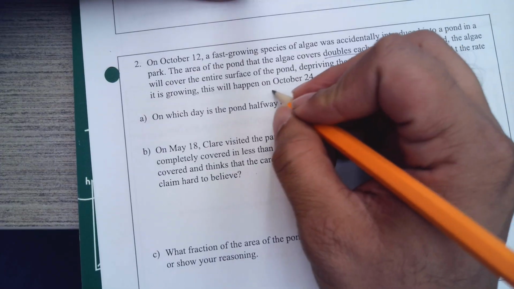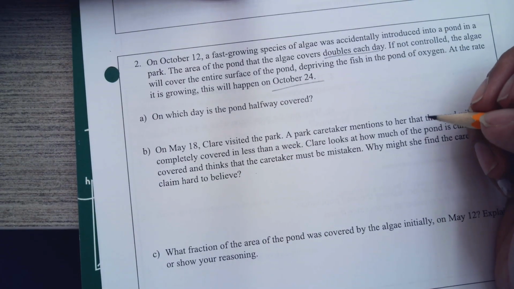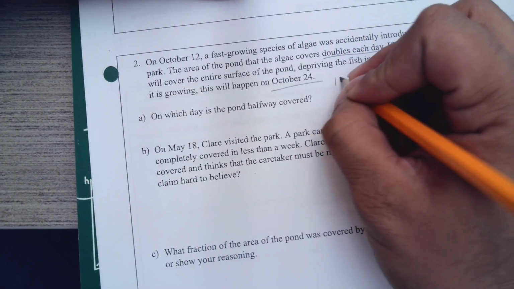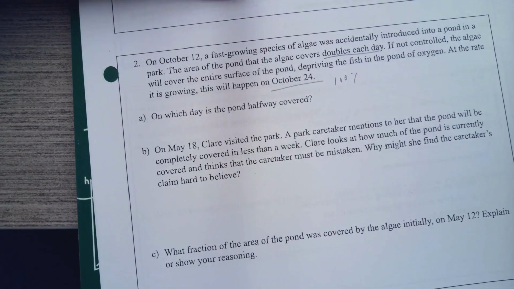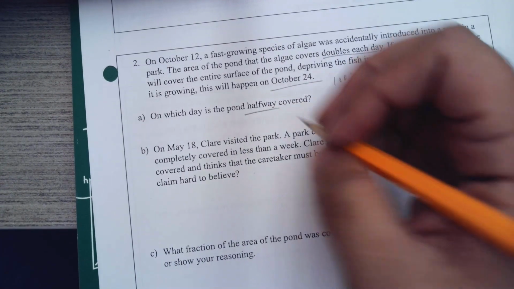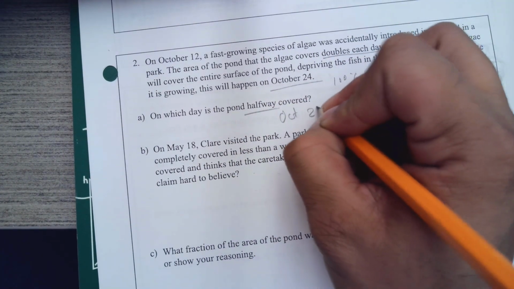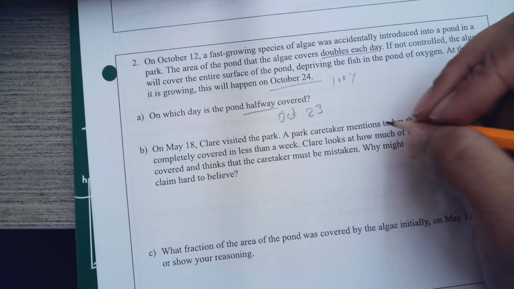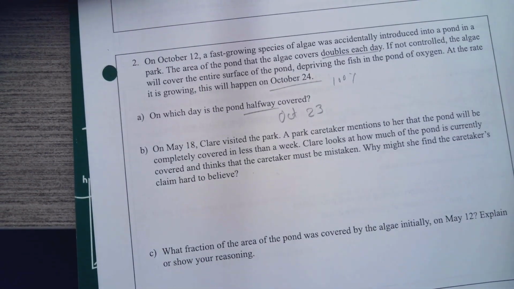Well, with this information, it's saying that on October 24th, 100% of the pond will be covered with algae. Now, it doubles each day. That means the day before will be half of 100%, which is 50%, which is halfway covered. So on October 23rd, 50% of the pond will be covered with algae.